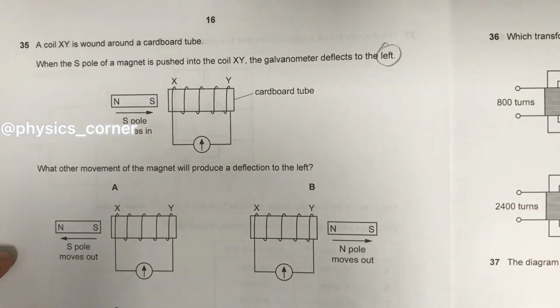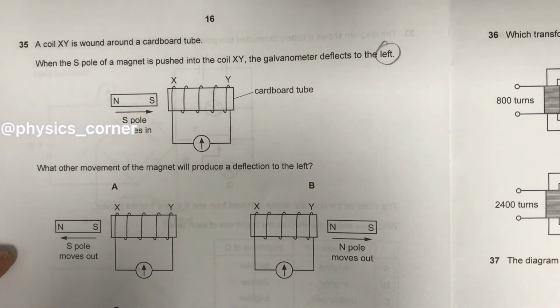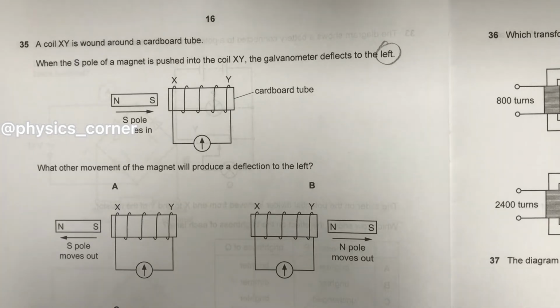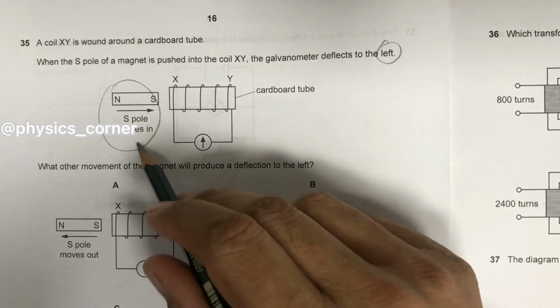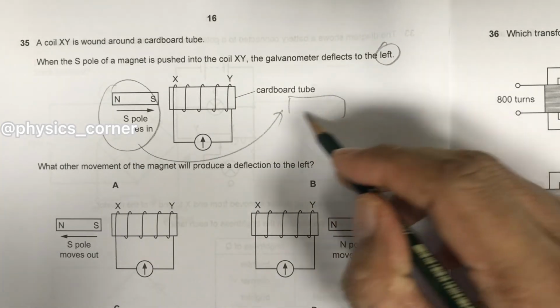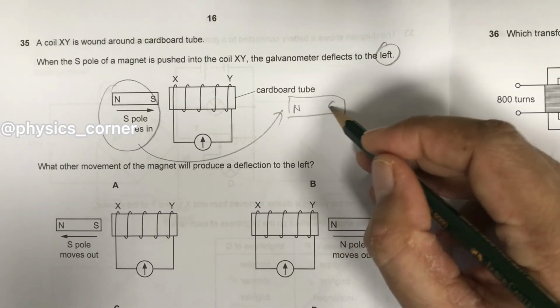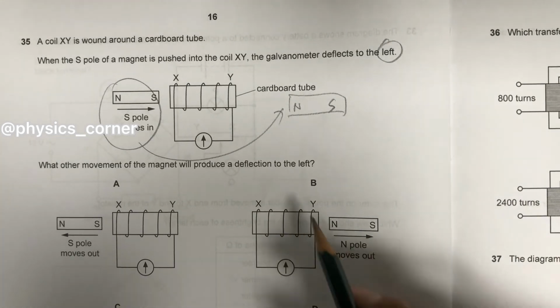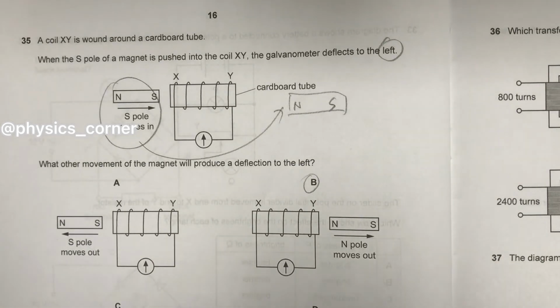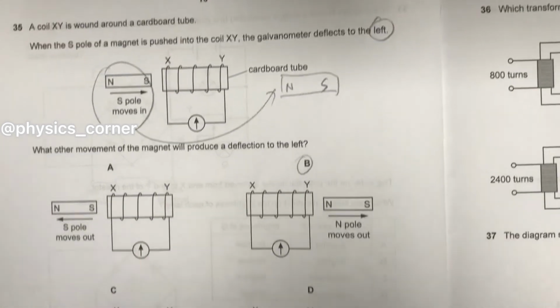This is deflect to the left. This is the same thing, yeah. Oh, we only change both here, yeah, move here, the position the same thing, yeah, this is north and this is south, and move out, this one B, yeah. Yes.